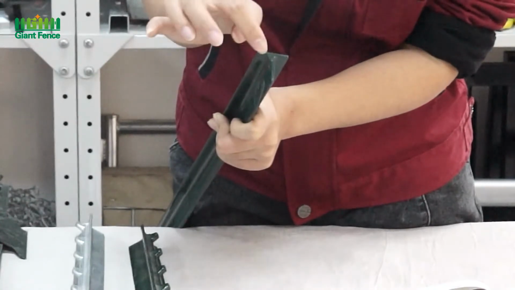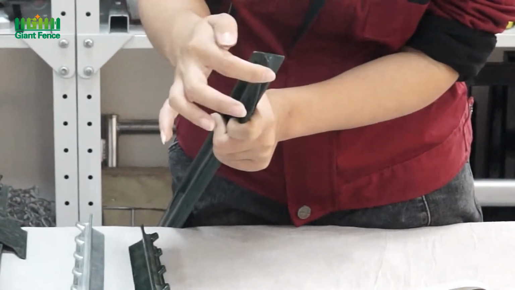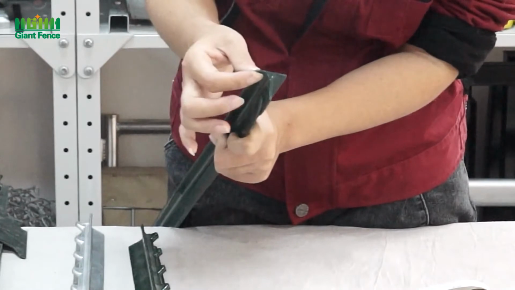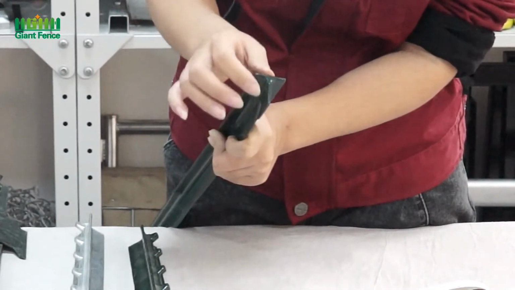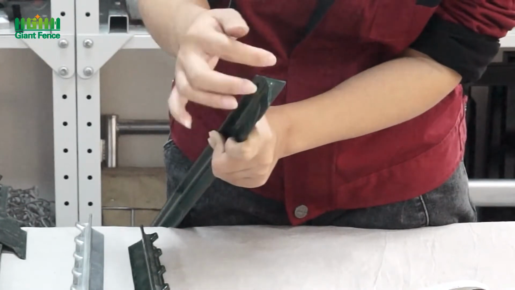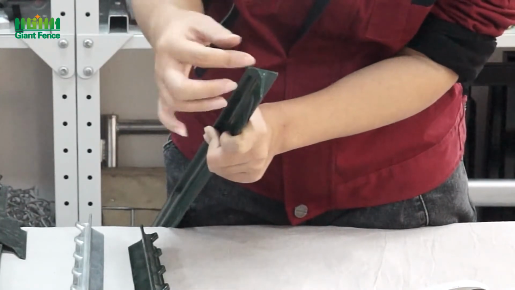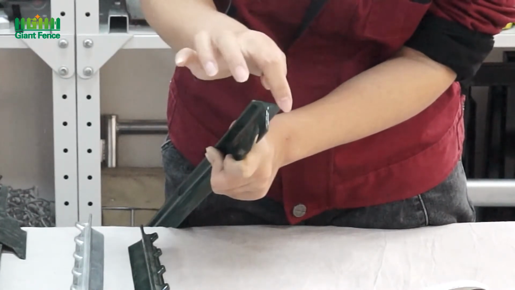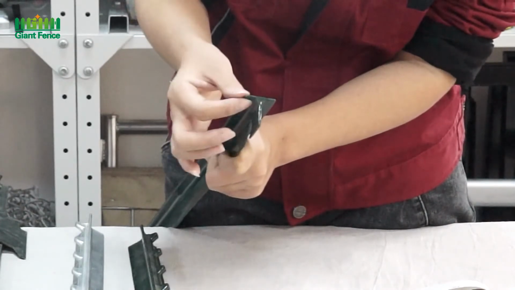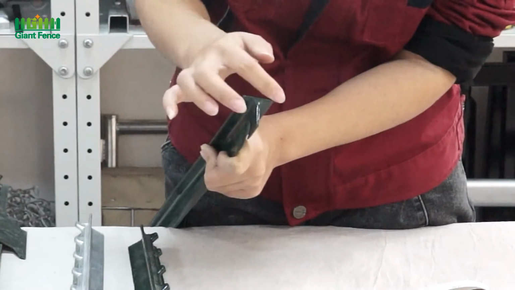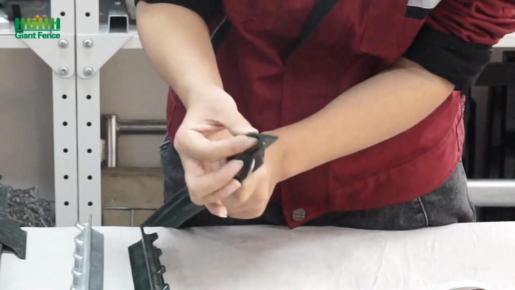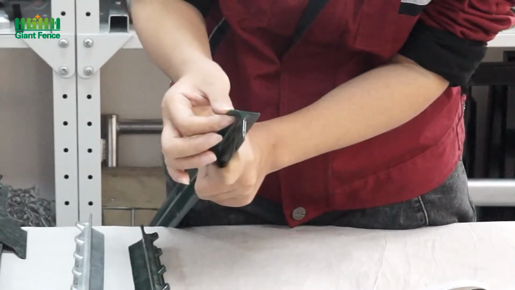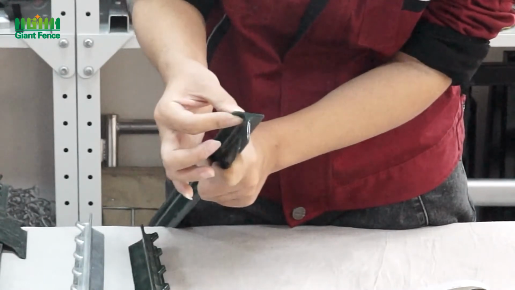If the size is 30 by 30 millimeters, then the thickness is 3 millimeters. If the size is 35 by 35 millimeters, then the thickness will be 3.5 millimeters. If you choose the size 40 by 40, then the thickness is 4 millimeters. If you choose the size 60 by 60 millimeters, then the thickness will be 6 millimeters.